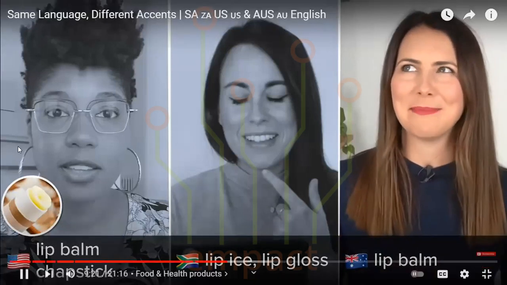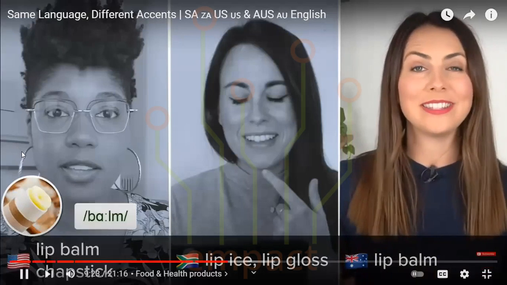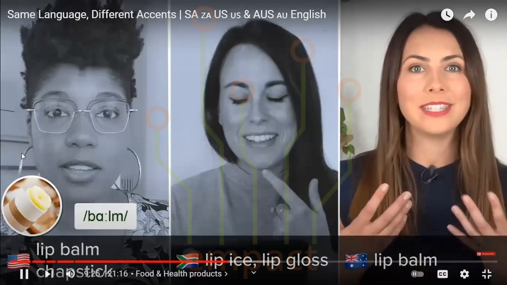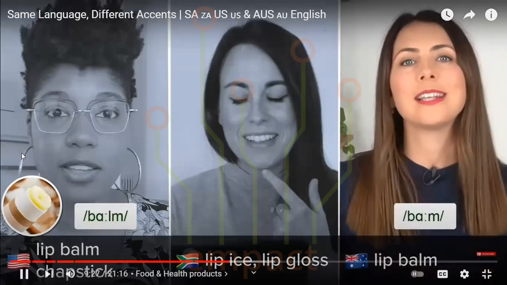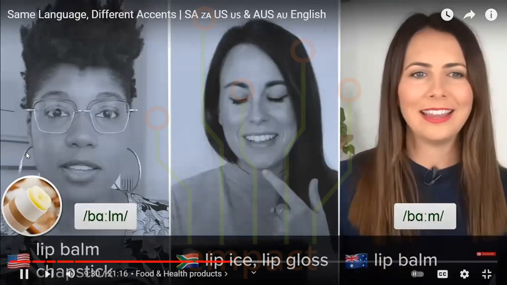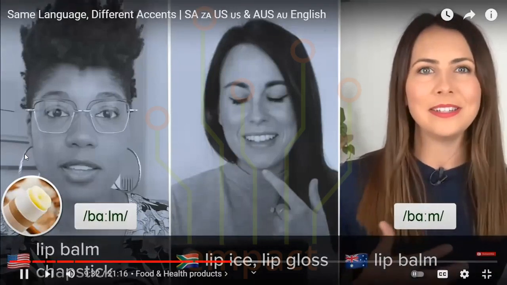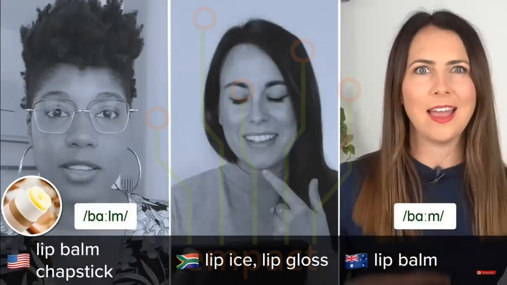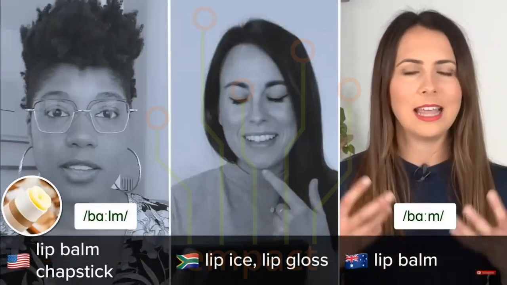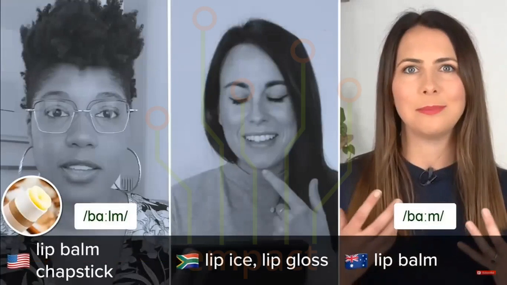The other thing I picked up there was Jasmine's pronunciation of balm. We would say balm with a silent L. So a lot like almond, we say almond and balm. And I think in some American accents that L sound is pronounced.